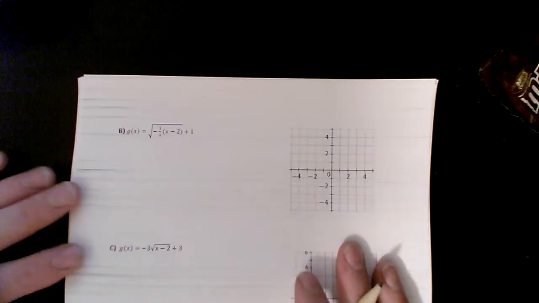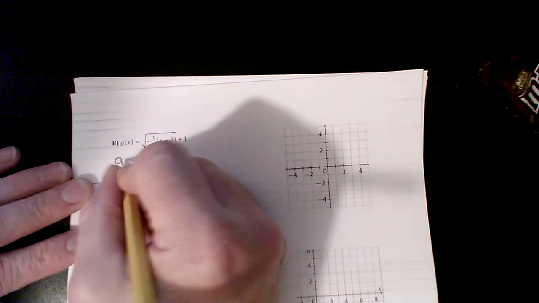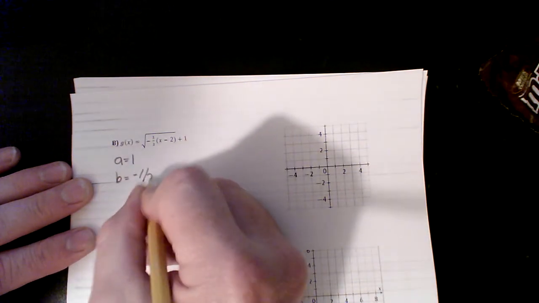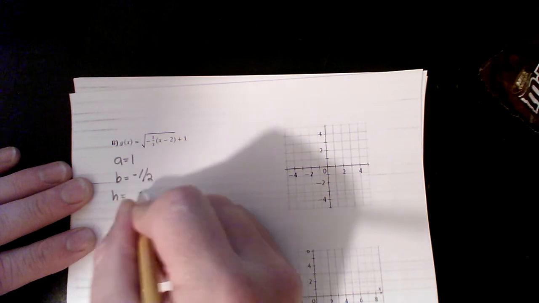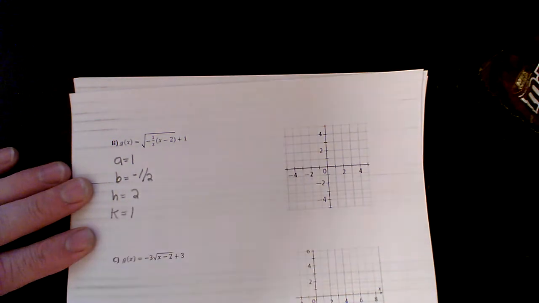All right, so I'm going to keep going with the next 2. Coming right here. All right, so let's identify. We've got a equals 1, b equals -1/2, h is equal to 2, and k is equal to 1. There's our stuff right there.